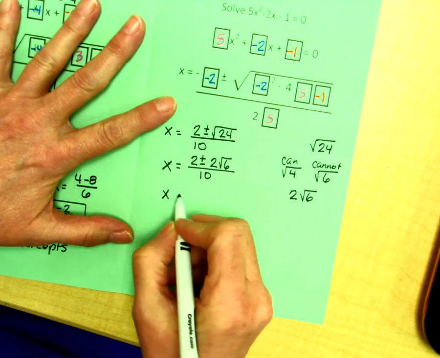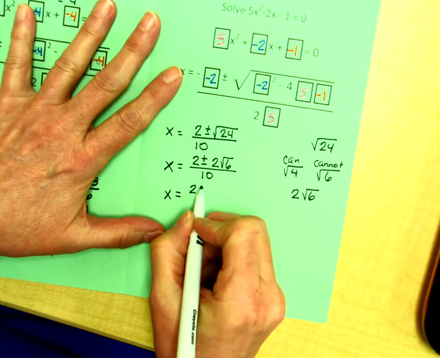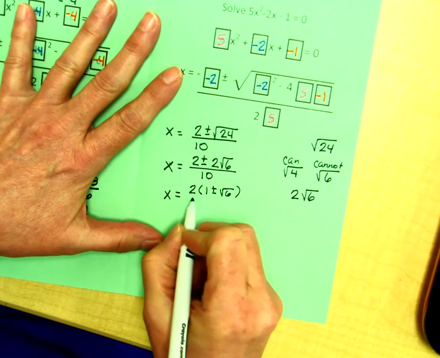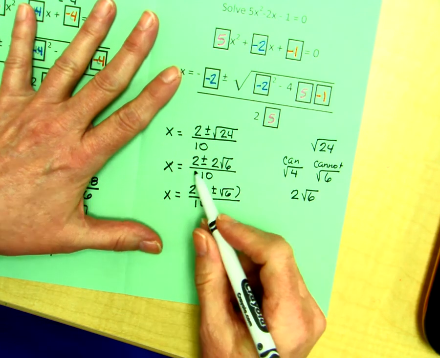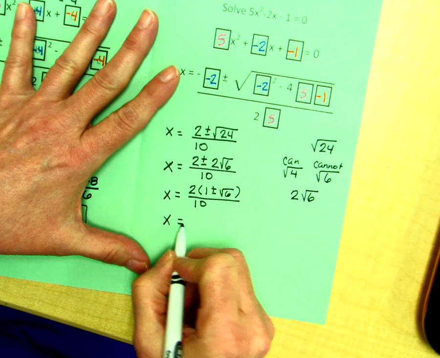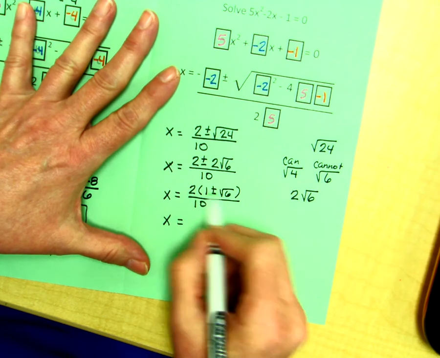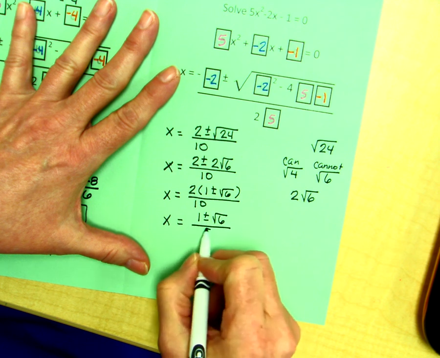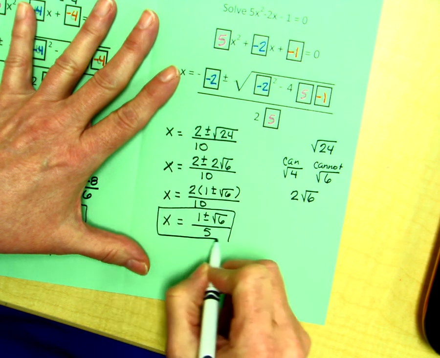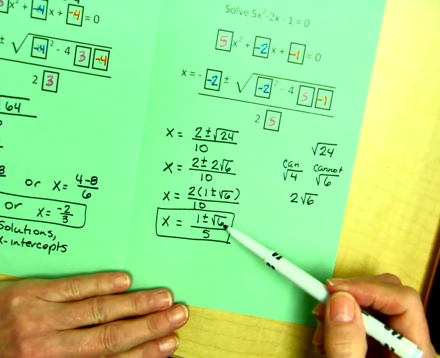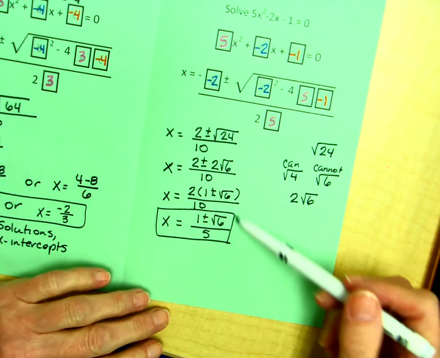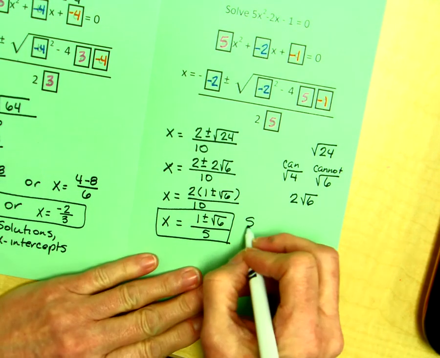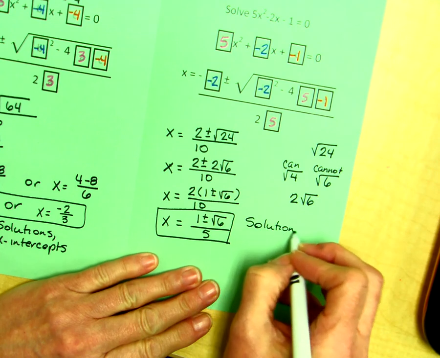Now I see in the numerator that I have a common factor of 2, so I'm going to factor out that 2. Now I have a fraction, 2 over 10, that can be simplified to 1 over 5. 1 times this parentheses is just that parentheses, so I just write down what's inside it, put the 5 in the denominator, and I am done. I cannot combine the 1 and the square root of 6, so this is as simple as I can write this solution, or root.